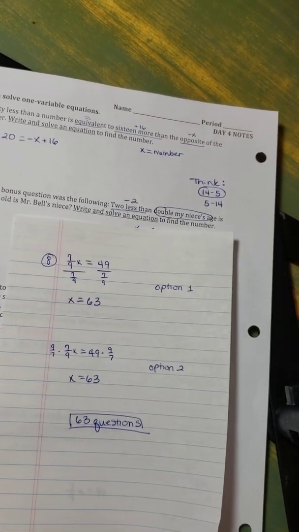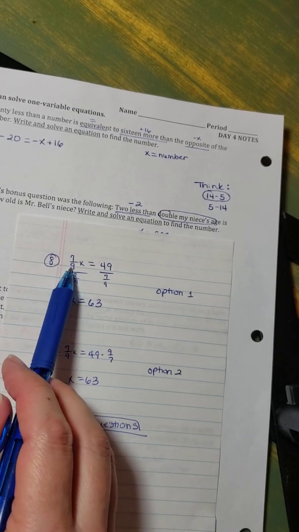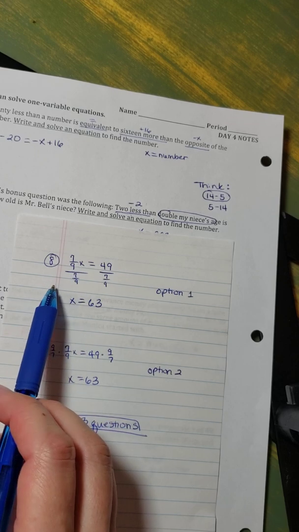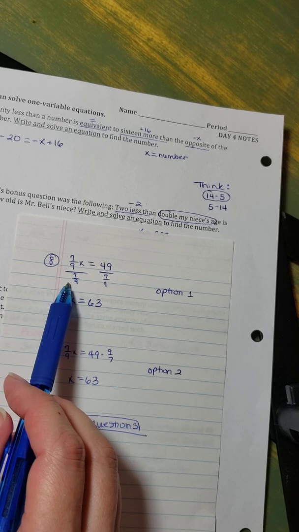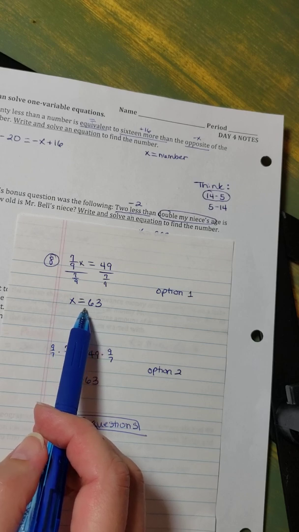If we solve this, there's 2 ways we've discussed in class since we're dealing with a fraction. There's the original equation. This means 7/9 times x. You can undo multiplication by division. We've talked about how to use our calculator's fraction key to divide by a fraction, which is what I put in here. When I solve, I get x is 63.